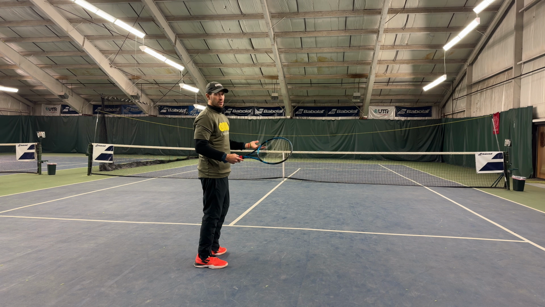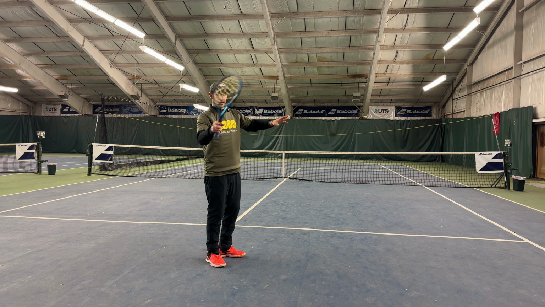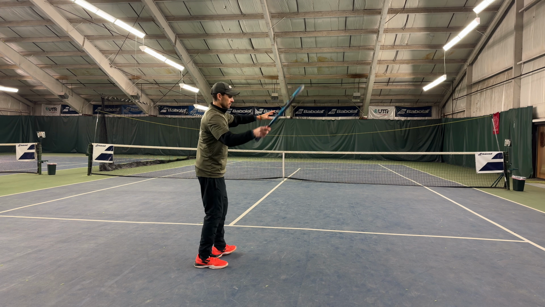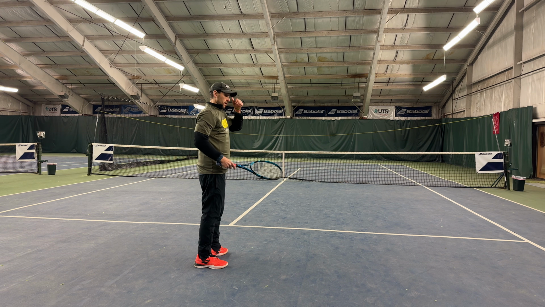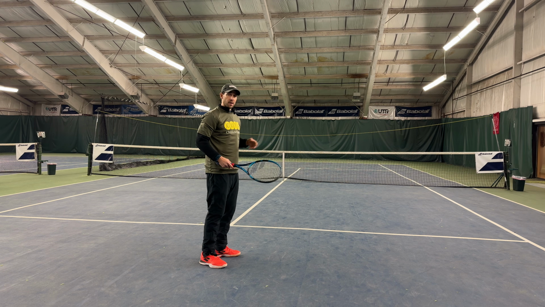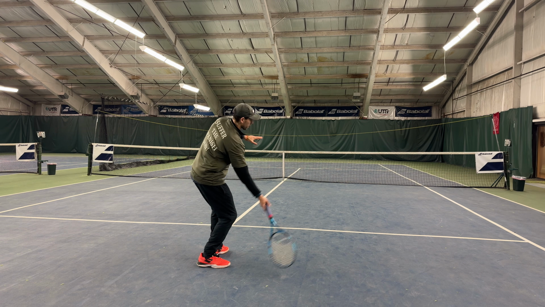Although with a lot of recreational players, especially lower level players, they do sometimes drop excessively below the ball. So they get their hand down here and then they swing from there. And there are actually some coaches who teach that. Sometimes I like to teach that to kids who are really struggling. I usually don't focus on the hand though, I focus on them scraping the ground with the racket.